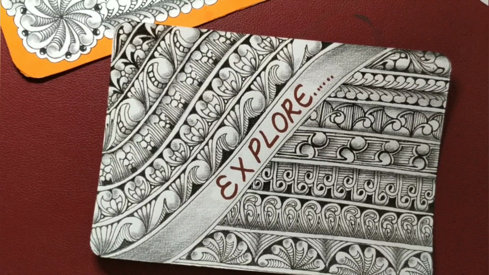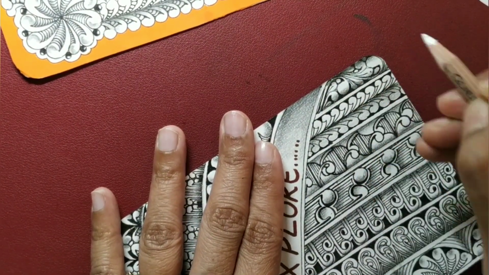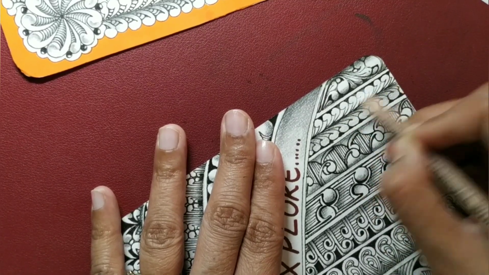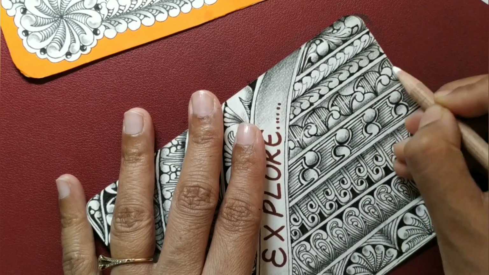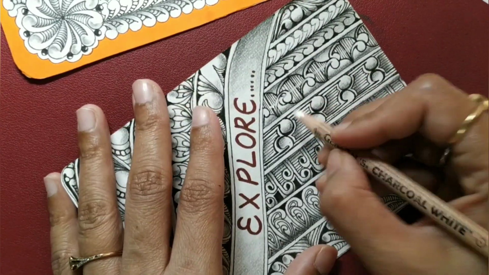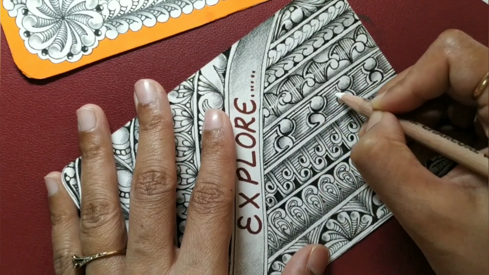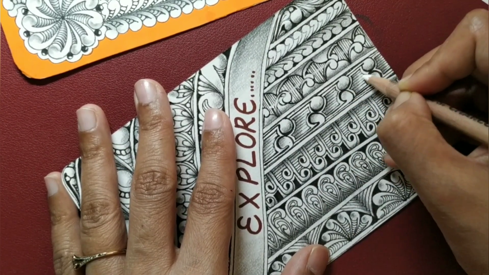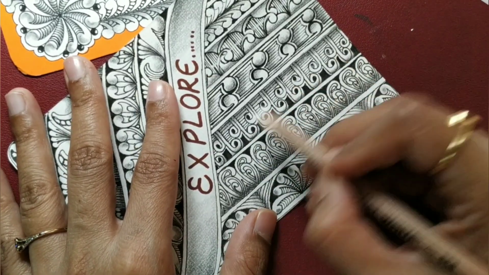We are done. Now if you want, you can add some chalk. It is entirely up to you. You can highlight places where you have not added graphite. Here I don't think, probably the other side of this section. Again in the center.